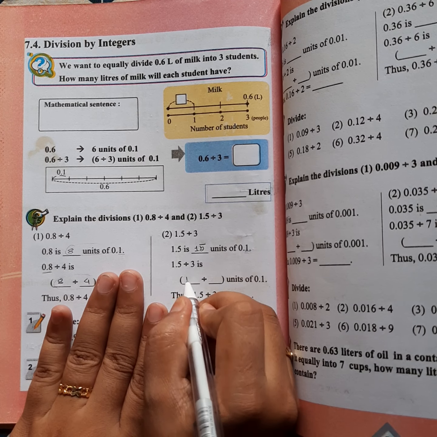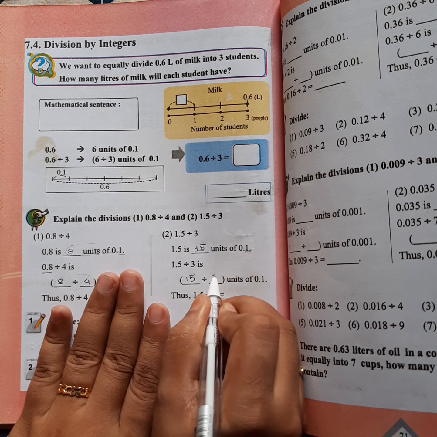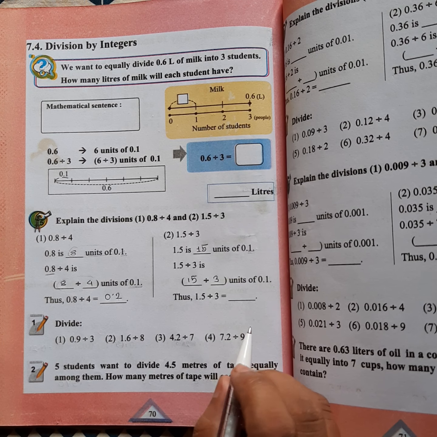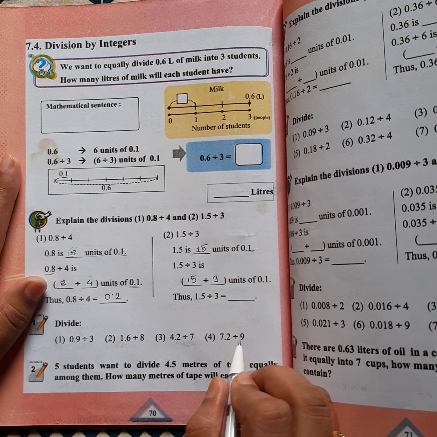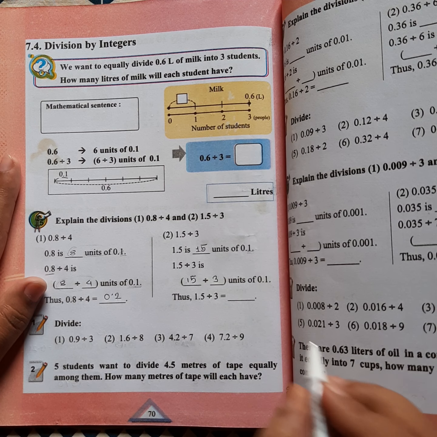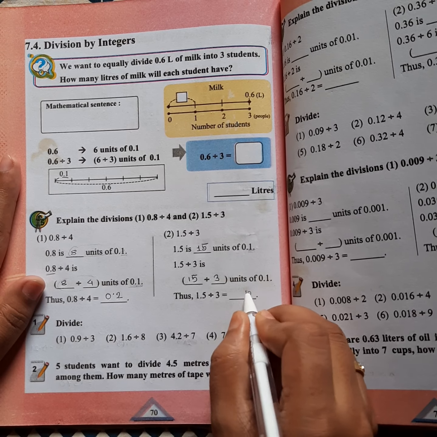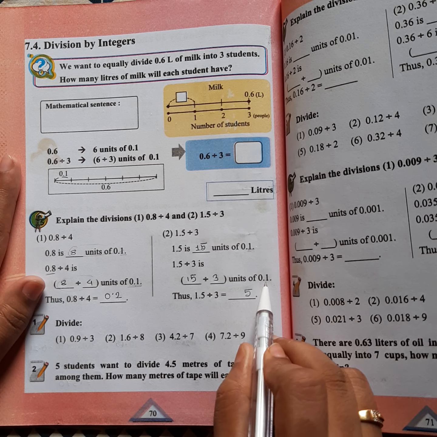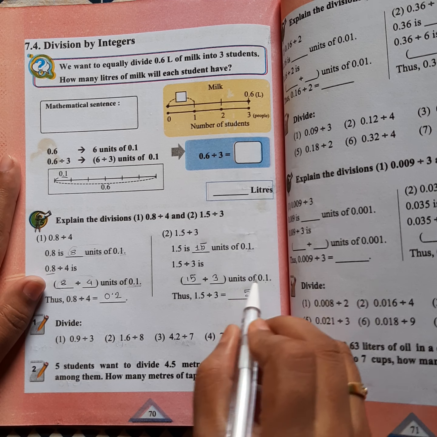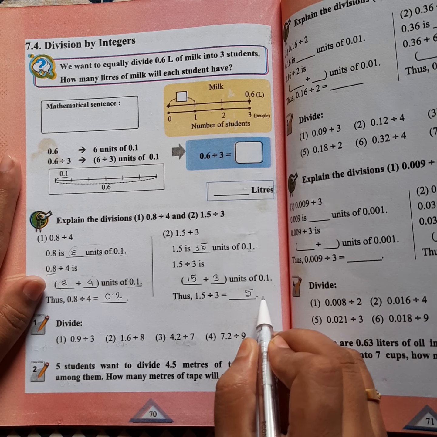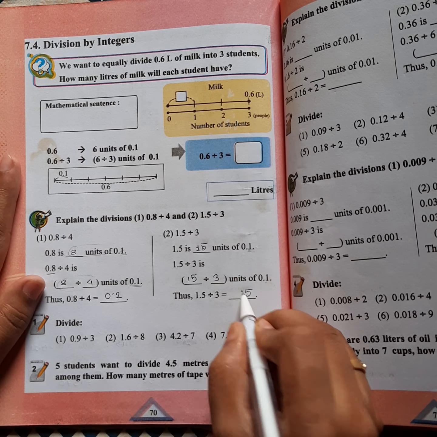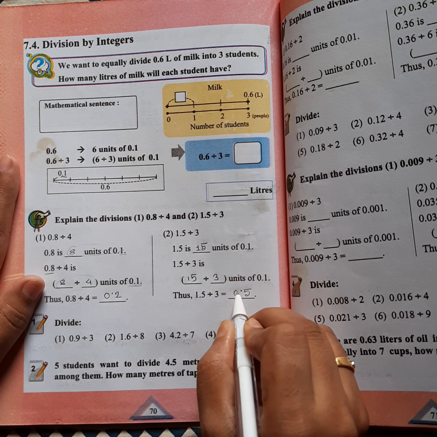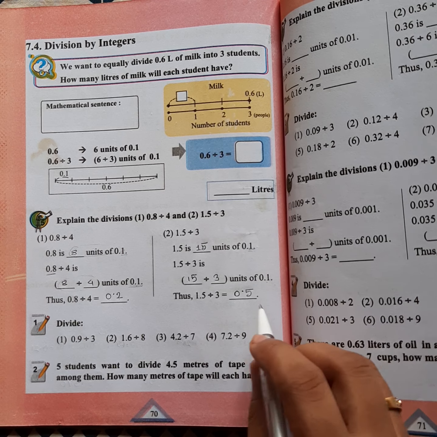So 15 is divided by 3. You already know that answer. If you divide 15 by 3, then you will get what? Let me hear you. Yes, it is 5. So we are going to write down 5 over here. As you can see, there are 0.1 units, so we put one digit after the decimal. Putting our one digit, which is only 5, after the decimal, we fill the blank with 0. This is your answer.